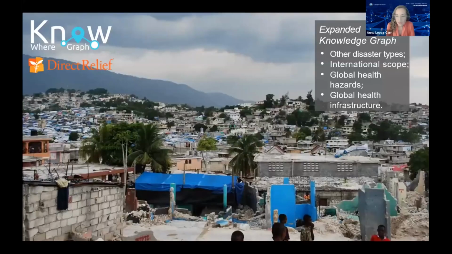In the future, our goal is to keep expanding the graph to include things like other disaster types, like earthquakes and wildfires, international data for places where our understanding might not be as great, and global infrastructure data to improve our situational analysis in foreign countries.